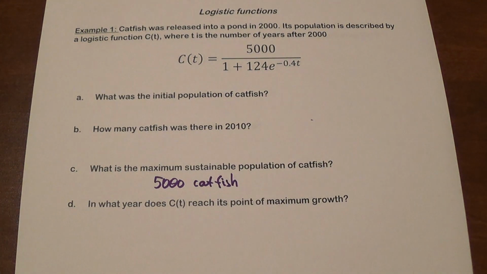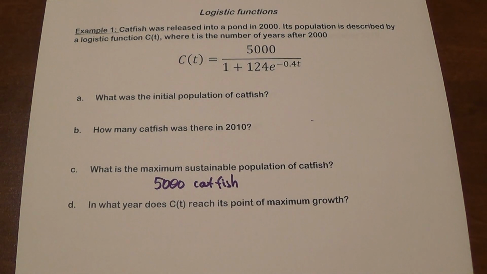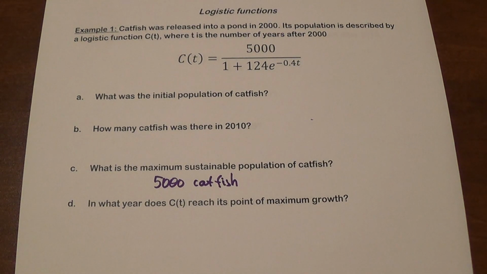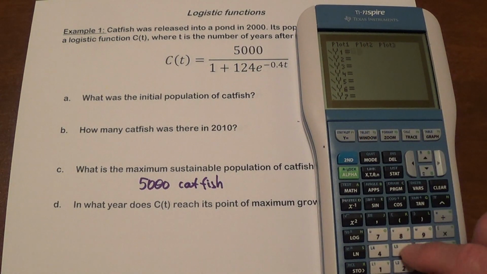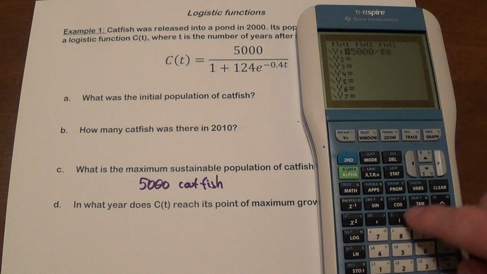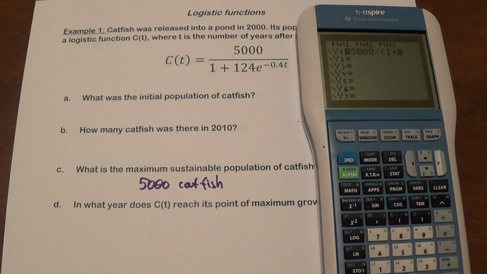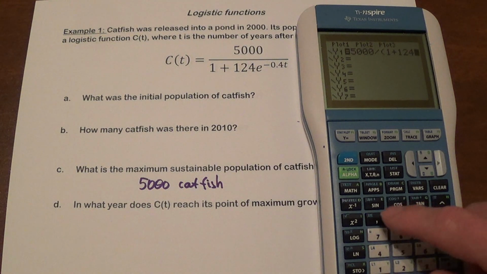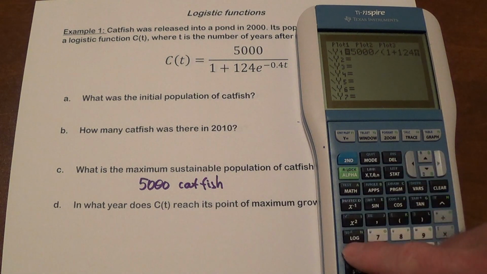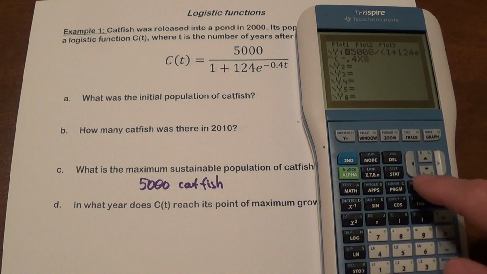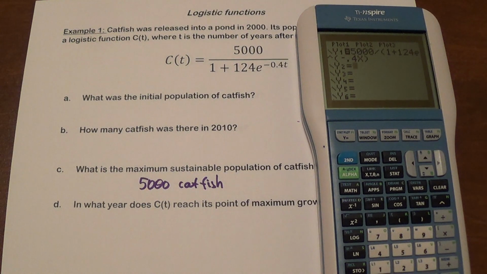Okay. Now we need to graph this. So when you graph this, you need to go in your calculator, and it really depends on what calculator you use. I'm using a TI-84 here. So I'm going to have to put this equation in here. I'm going to type in 5,000 divided by, put the rest in parentheses, 1 plus 124 e to the power negative 0.4. Well, it says t, but we have to use x. And okay, here's our function.